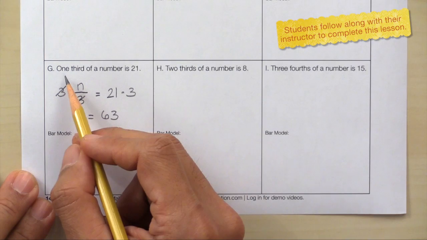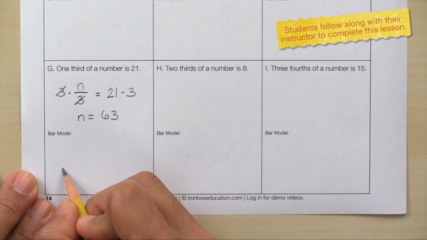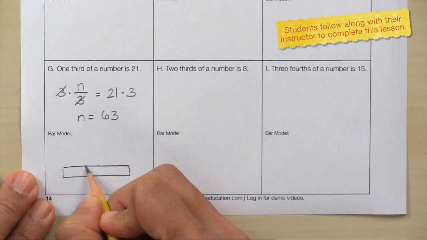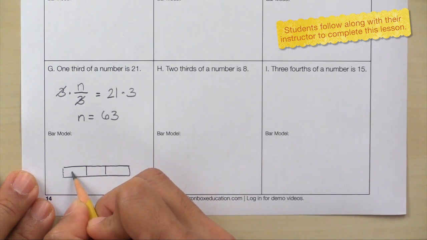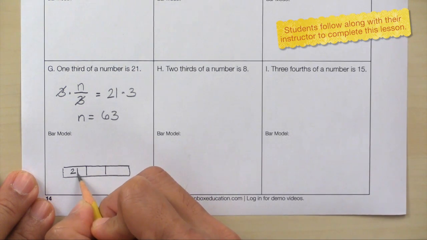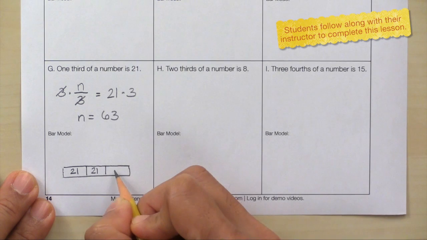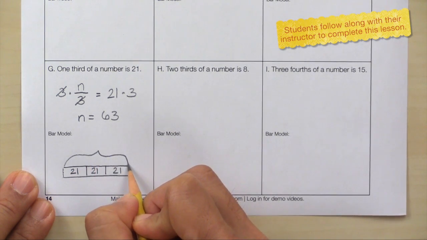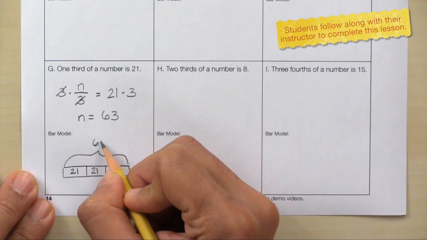Here's the bar model. 1/3 of a number is 21. So here's the number, and 1/3 of it is 21. That means this is 21, and this is 21 as well. So the original number was 63.